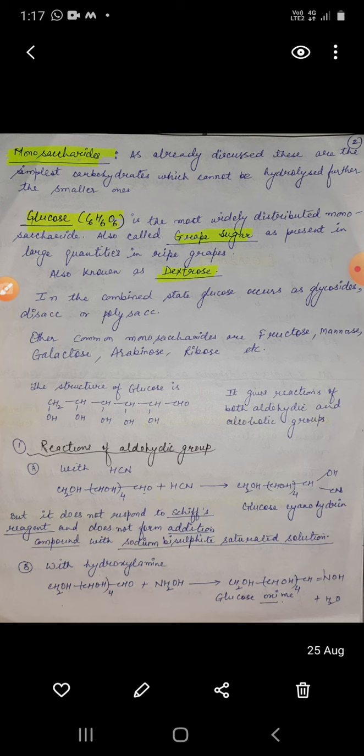This is a very typical reaction, the formation of cyanohydrin. Any carbonyl molecule will respond to this reaction, be it an aldehyde or a ketone. But the glucose molecule does not react with Schiff's reagent and does not form an addition compound with saturated sodium bisulfite solution. A typical aldehyde group reacts with Schiff's reagent and forms an addition product, but aldehydes in carbohydrates do not react with Schiff's reagent because of some structural restrictions.